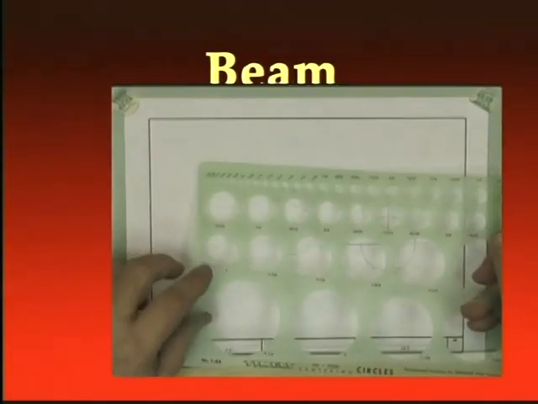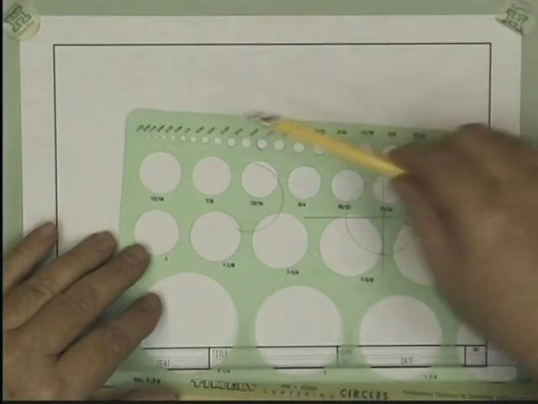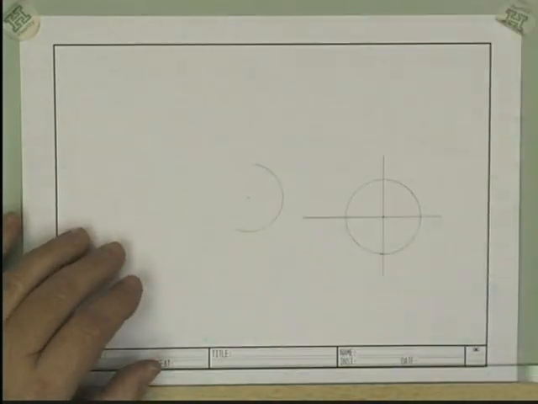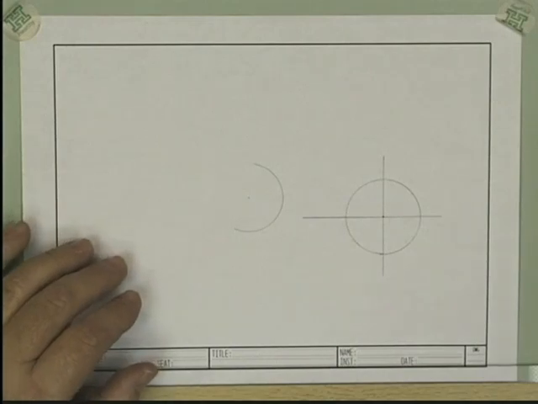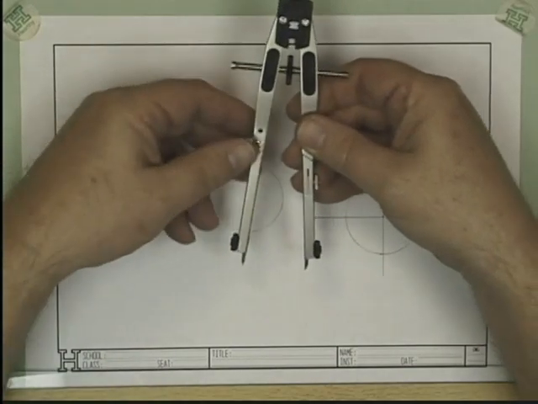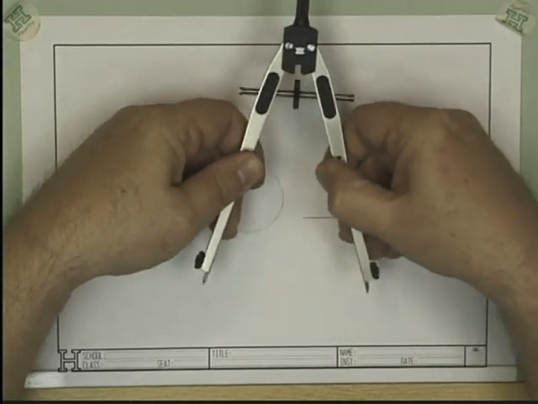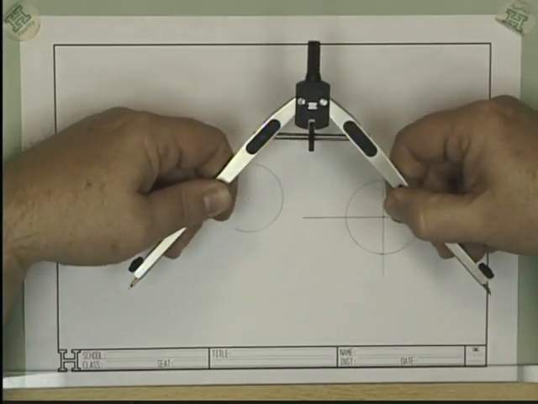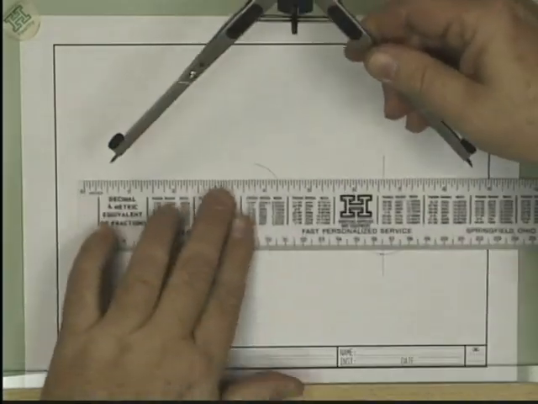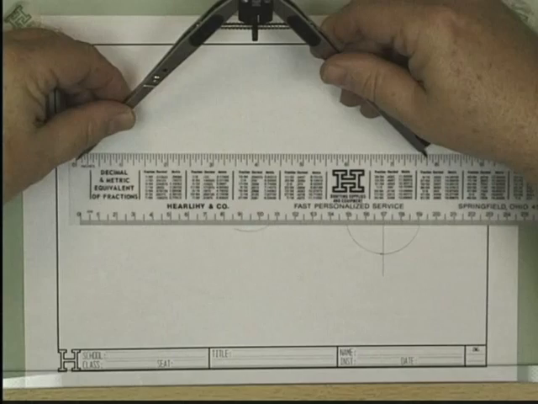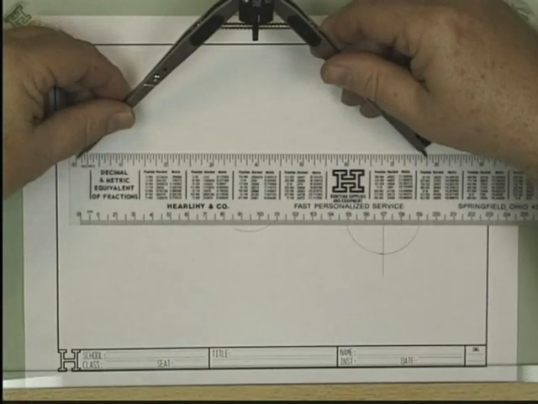You might recall that when we wanted to make a lot of very small circles, we used the circle template. If we wanted to make unusual size or larger circles, we used a compass. You might wonder, how big a circle can we make with this compass? Remember, this one was a speed bow. Well, if I crank this out to the max and I check it out on the scale, I find out that this will make a circle that has a radius of 7 3/4 inches.